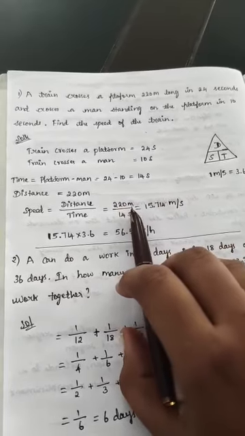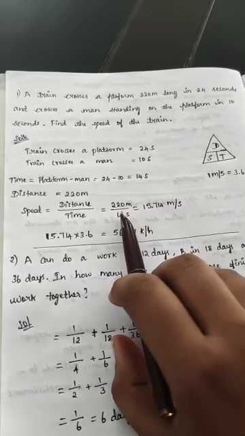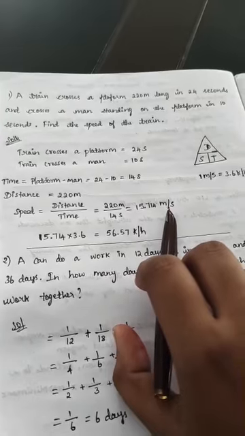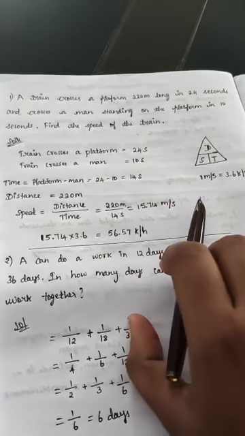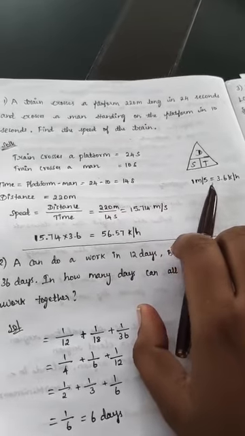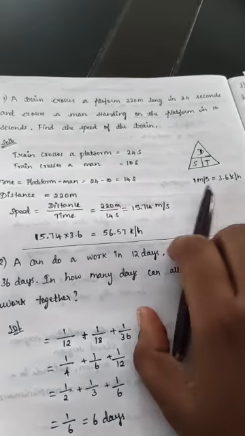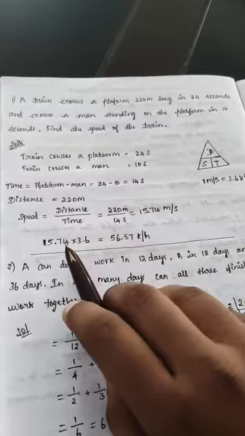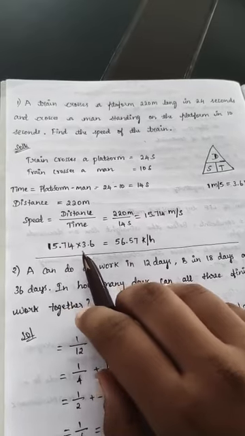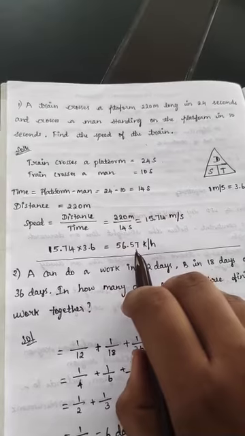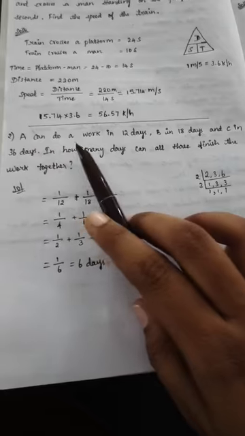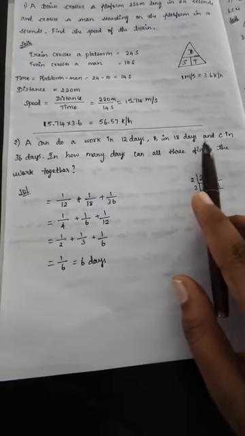Because the distance is in meters and the time is in seconds, the answer will be in meter per second. So this is the answer. But if we want to convert this meter per second into kilometer per hour, we have to multiply with the value. So 1 meter per second is equal to 3.6 kilometer per hour. So to find the kilometer per hour value, we have to multiply 15.714 into 3.6, which is 56.57 kilometer per hour.